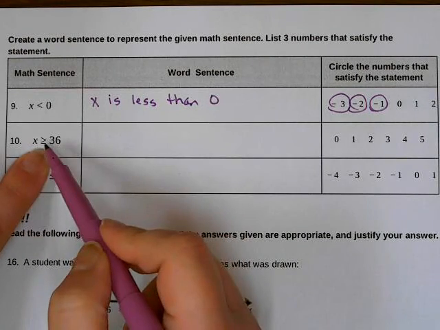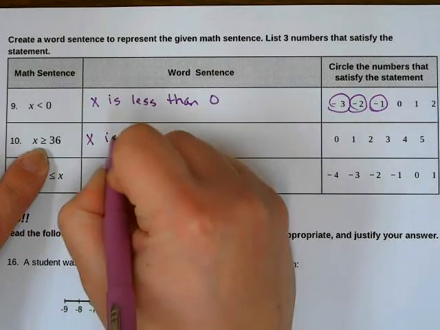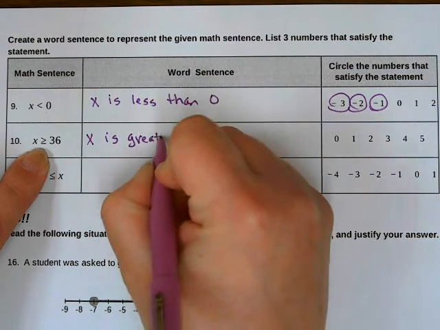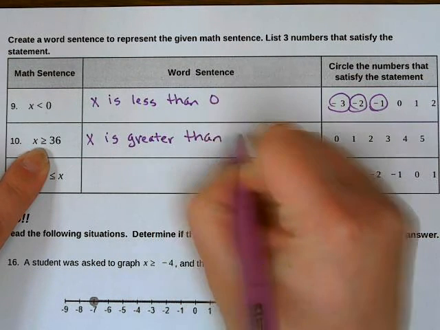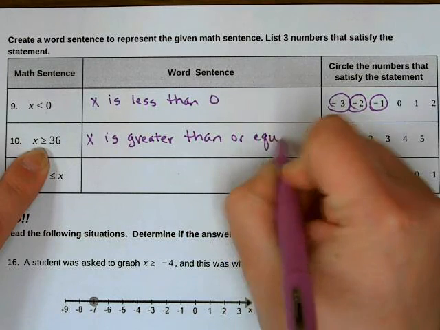This is the greater than or equal to symbol. So this says x is greater than or equal to 36.